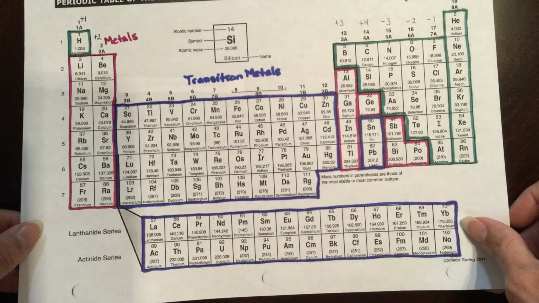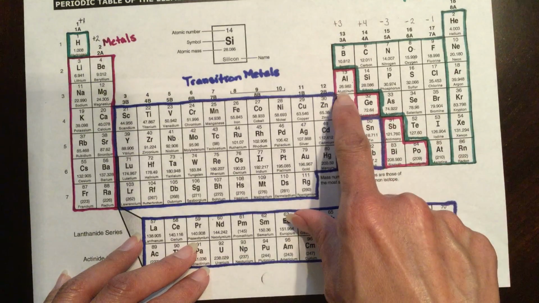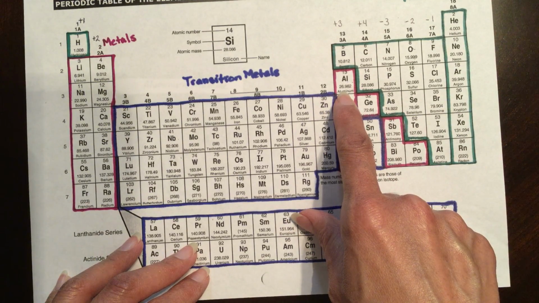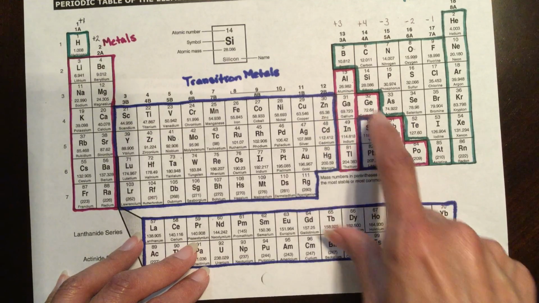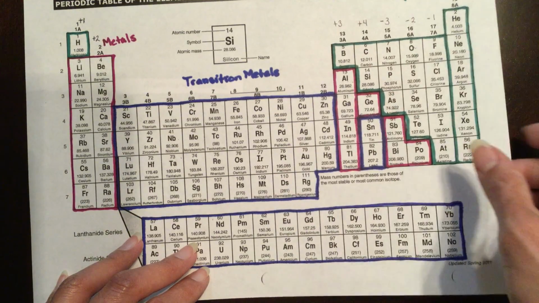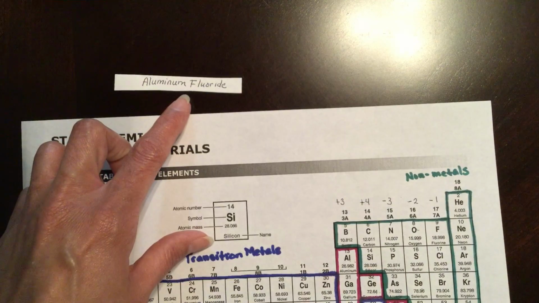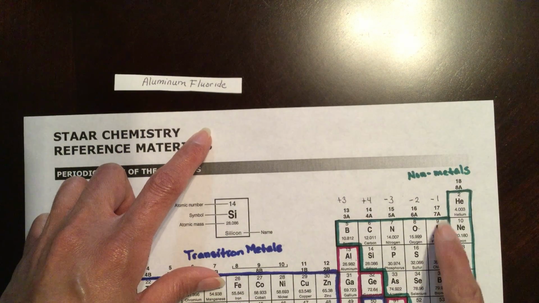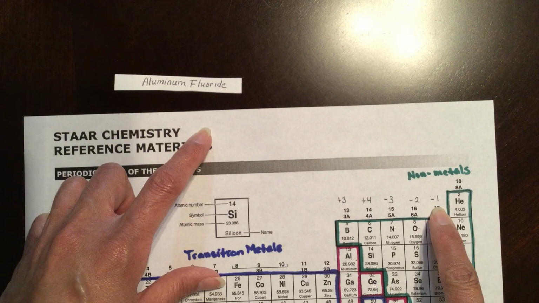Then the second question would be, is it a transition metal? If I look on the periodic table, aluminum is right here. It is not part of my transition metals. So I'm just going to simply say, okay, my aluminum has a +3 oxidation number. The second one is my fluoride, which fluorine is right here, and it has a -1 oxidation number.